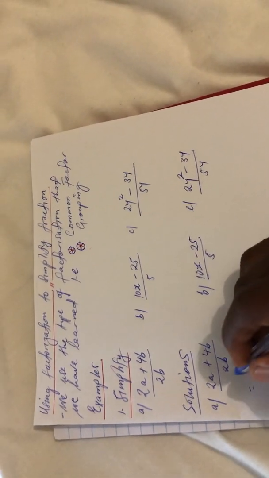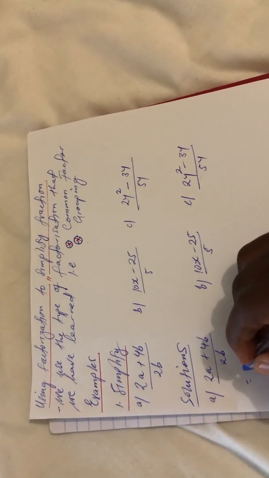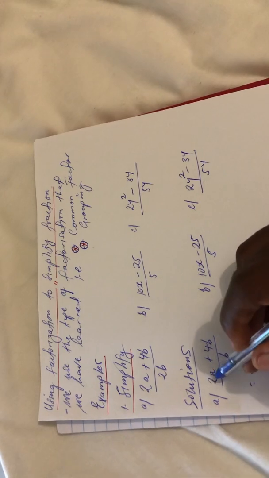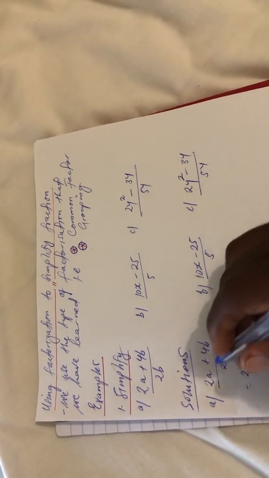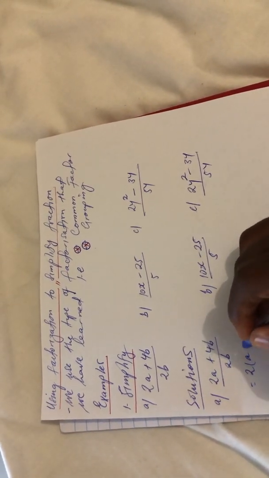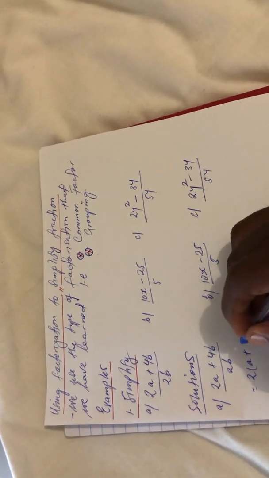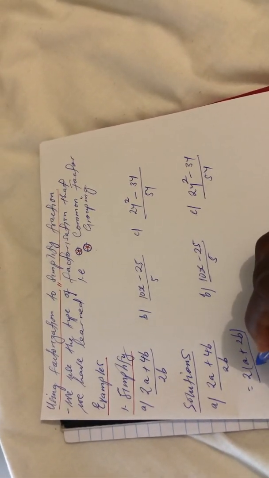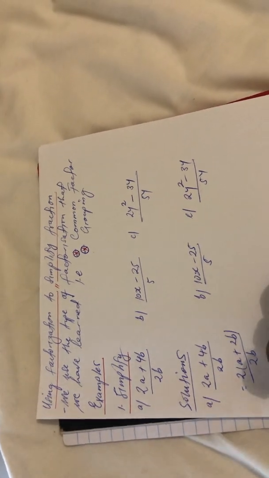To factorize this, we are going to move a bit fast. We have 2, that is the highest common factor of 2a and 4b. So 2a divided by 2, you get a, plus 4b divided by 2, you get 2b. And that is over 2b. That is the first step.